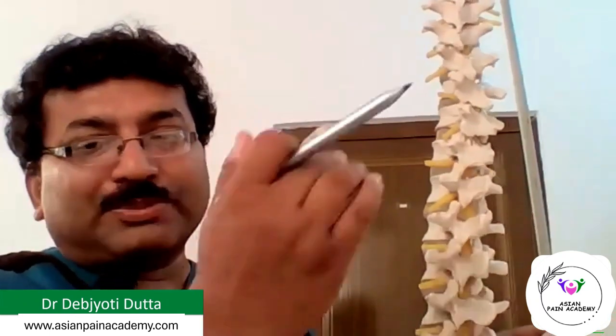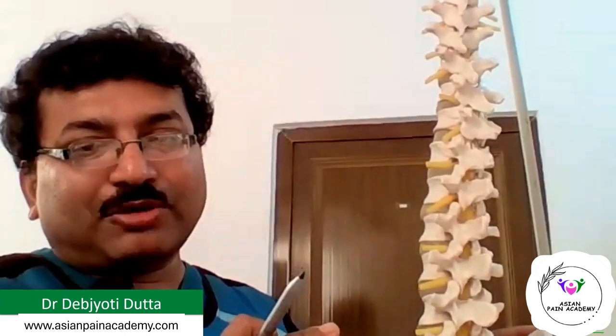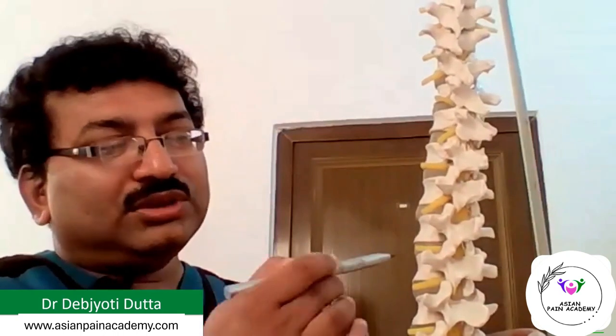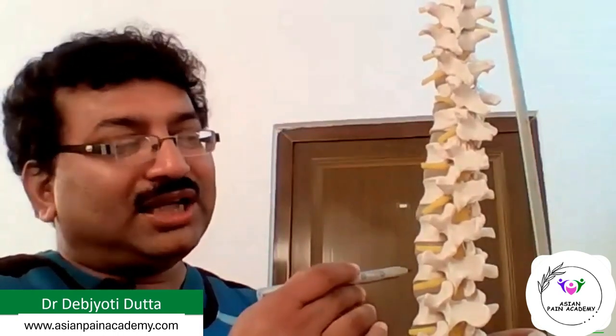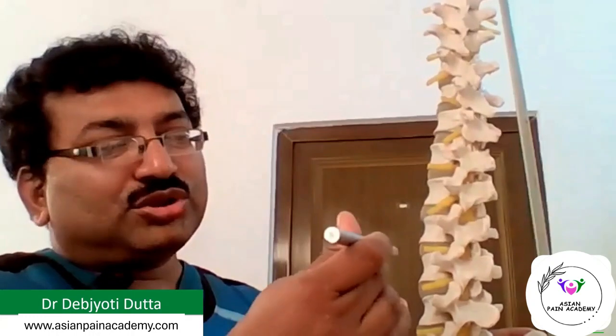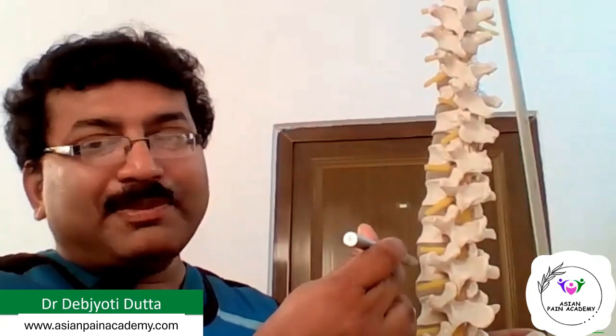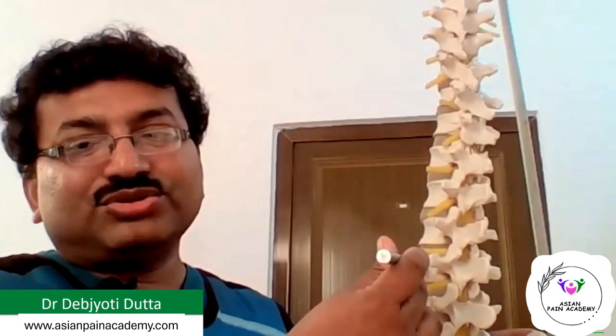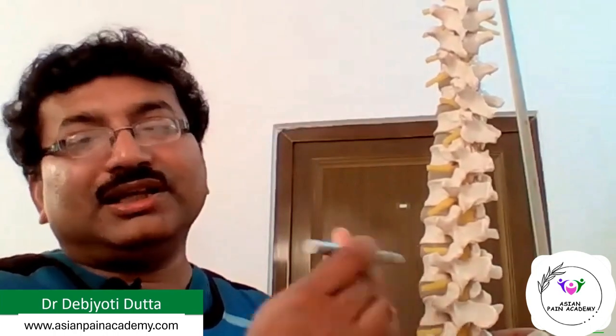Now if he rotates, that means we are making the C-arm oblique. Now in this position, you can see the transverse process is within the vertebral body. So if we go by making a tunnel view like this, we will reach the area. We are going to do exactly the same in the C-arm.